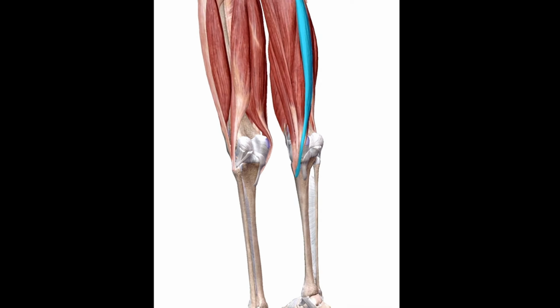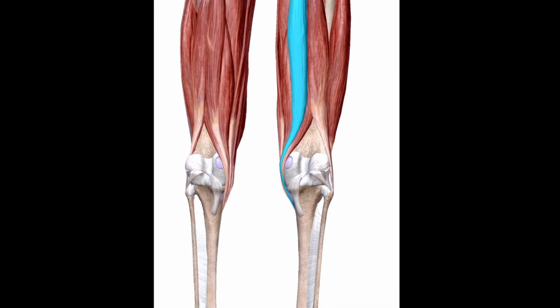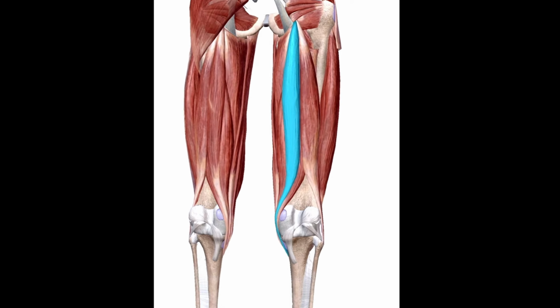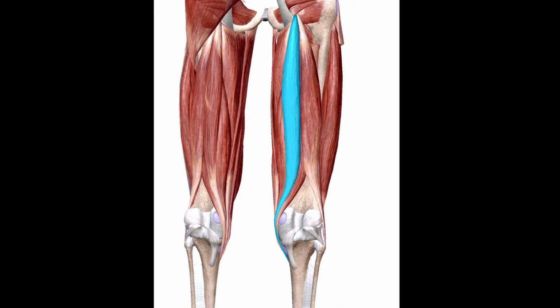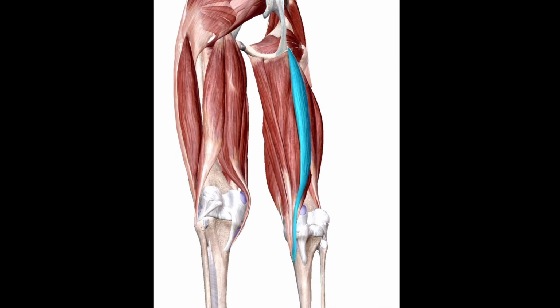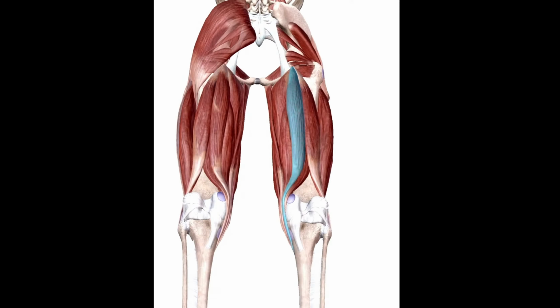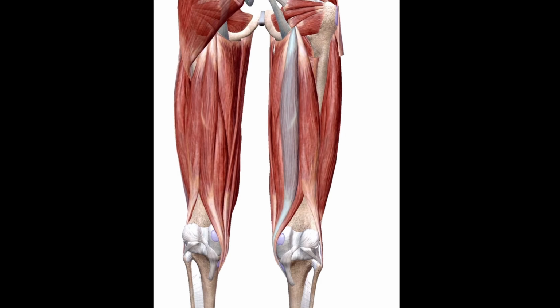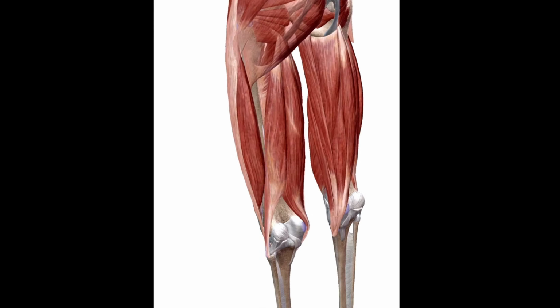Semitendinosus. Okay, what about action? What's the action for the semitendinosus? What does it do? That's right. Extends the hip. Flexes the knee. What's the innervation for the semitendinosus? That's right. Tibial nerve. Good. Let's keep moving.